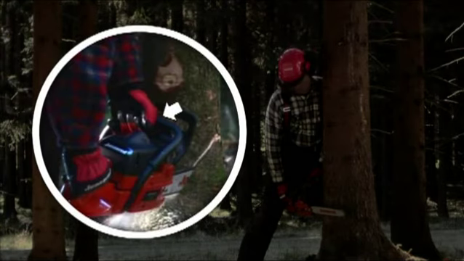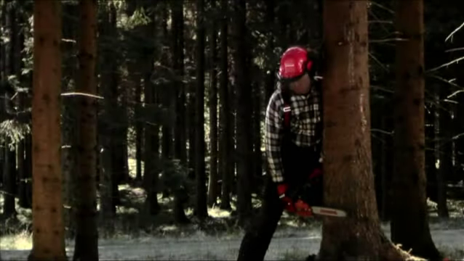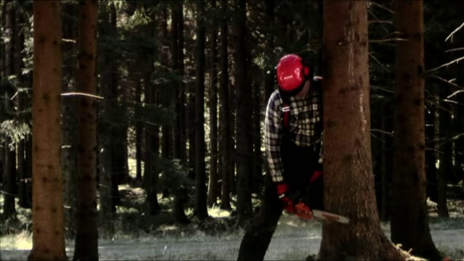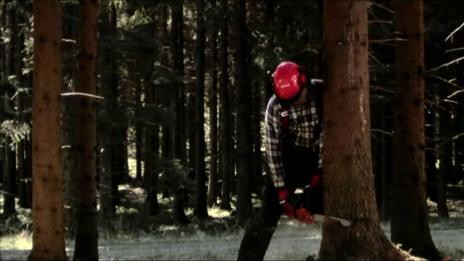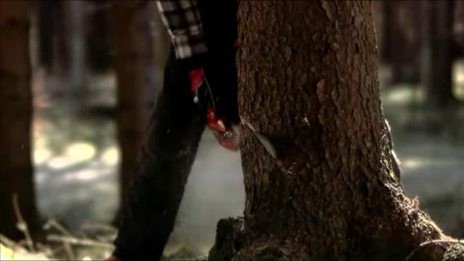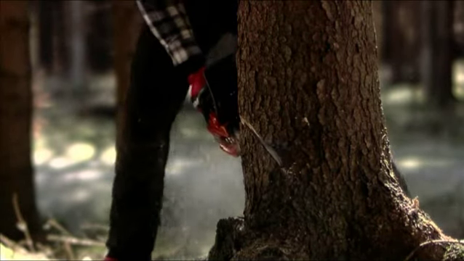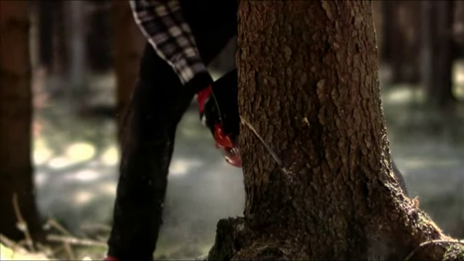Run at full throttle and apply the chain diagonally downwards at a minimum 60-degree angle. Saw into about 1/5 of the thickness of the trunk. Saw at a height that allows enough room for the bottom cut.